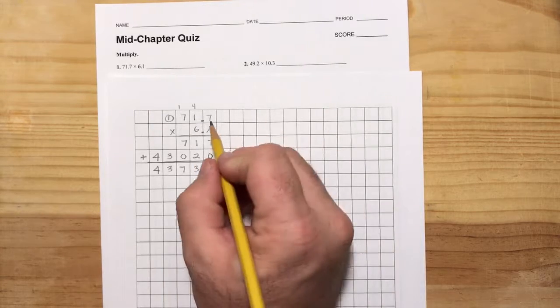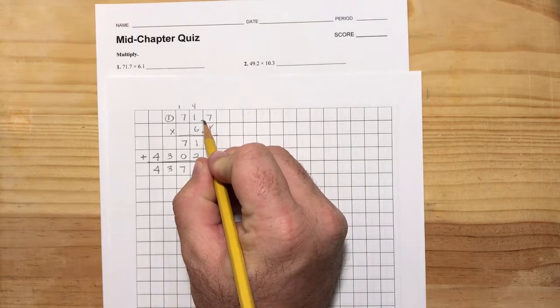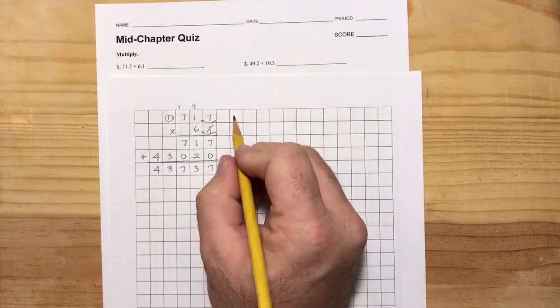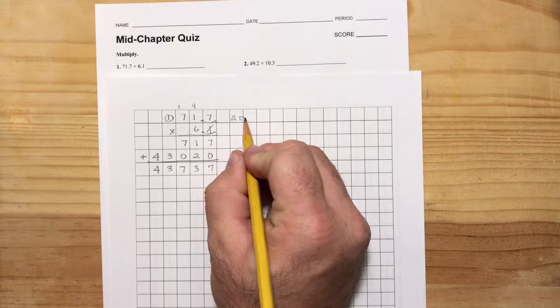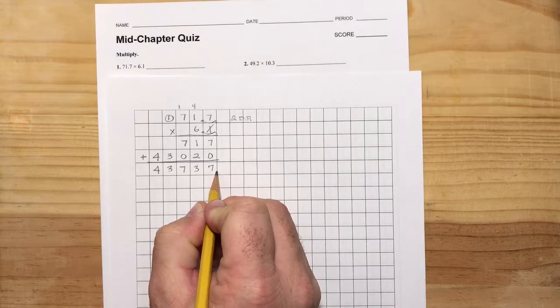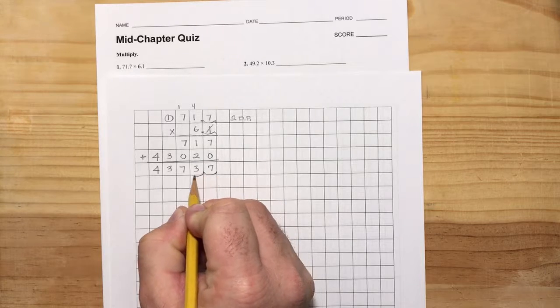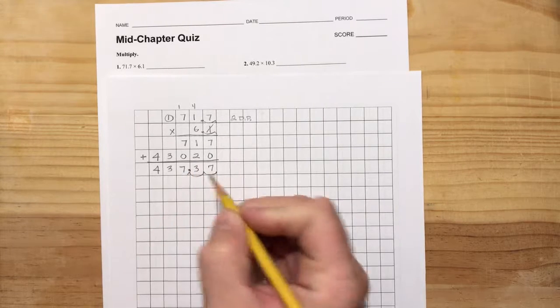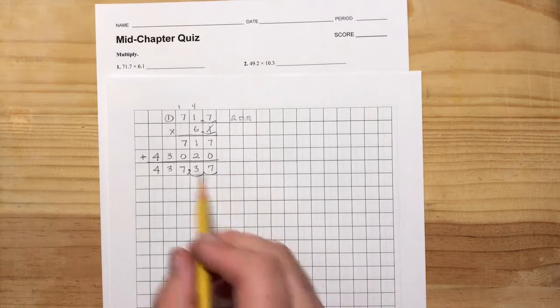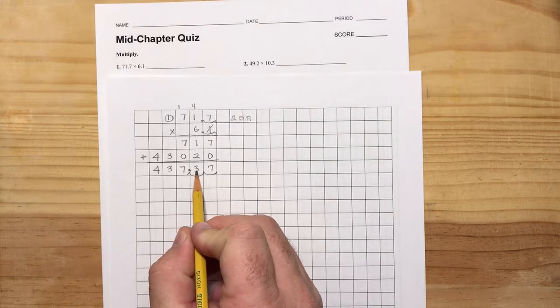Should have remembered to count your decimal places, 1 and 2 here, so that's a total of 2 decimal places that I have to move it back to my answer. So I'm starting at the end and going 1, 2. So the correct answer for number 1 was 437.37.